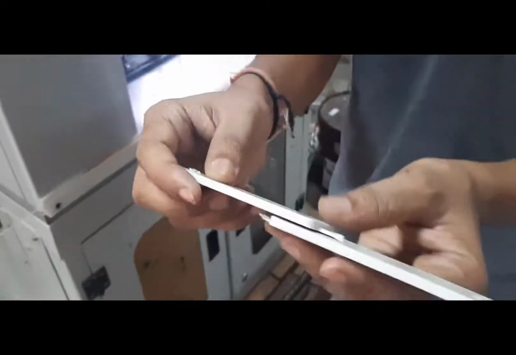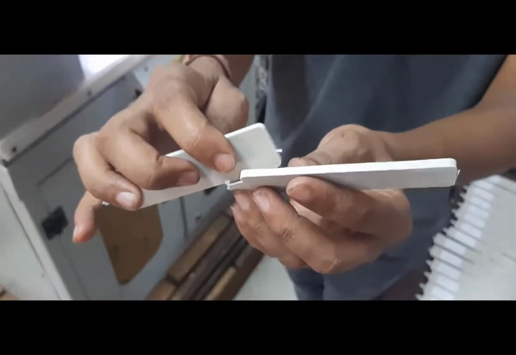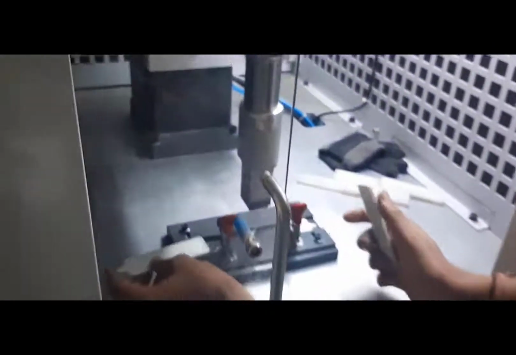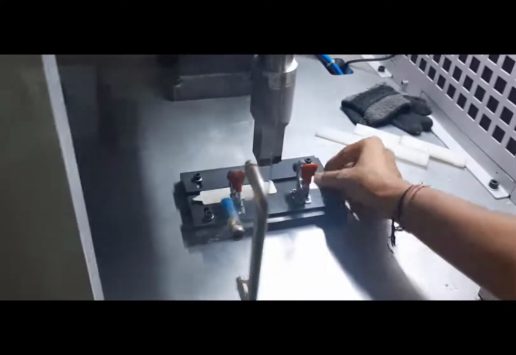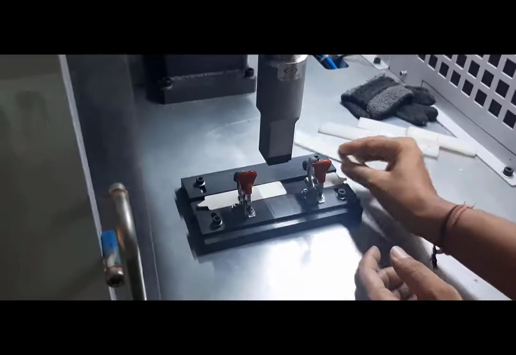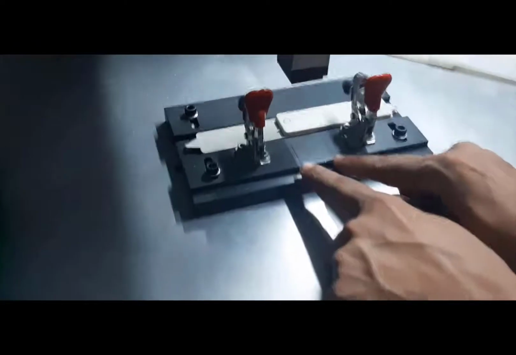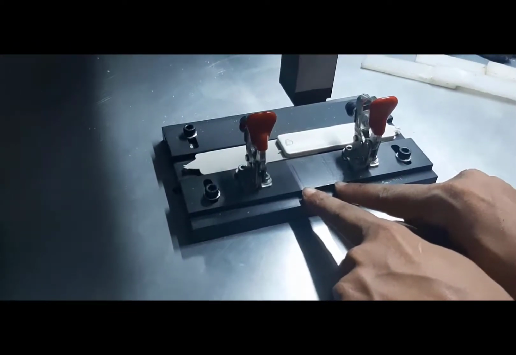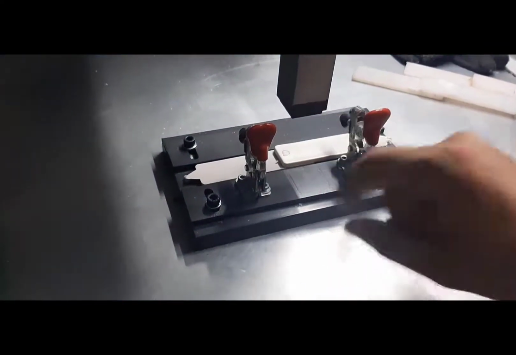Now suppose we want to join this plastic part. These are the samples of HDPE, high density polyethylene. We generally need to keep it here like this. This is basically for the support of the second sample, so this second sample we will place here. As you can see, there is a marking shown in the mold. This marking is 25.4, which is according to the standard of plastic joining.